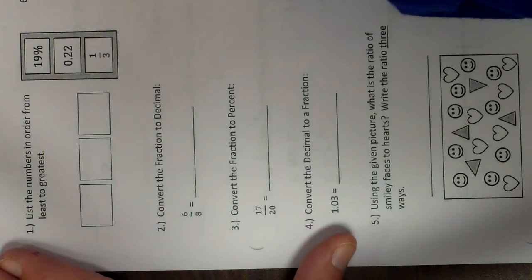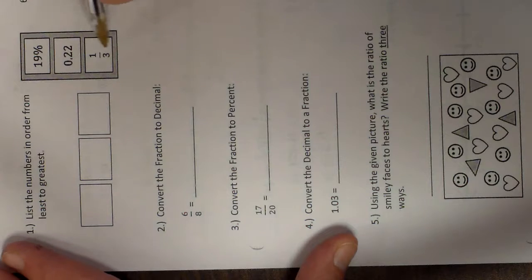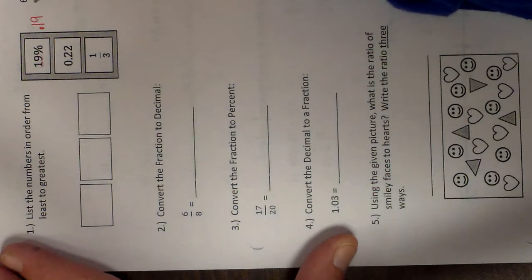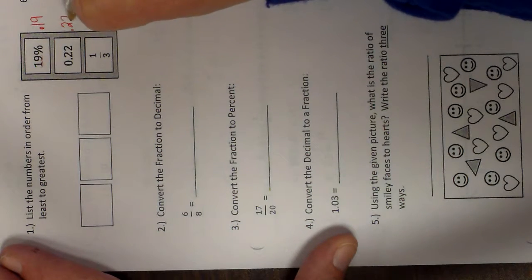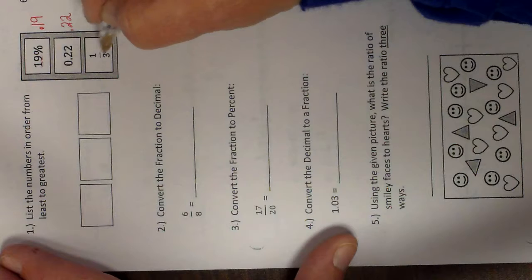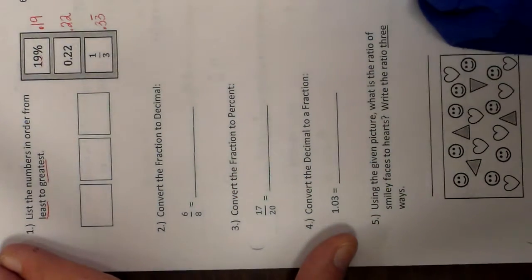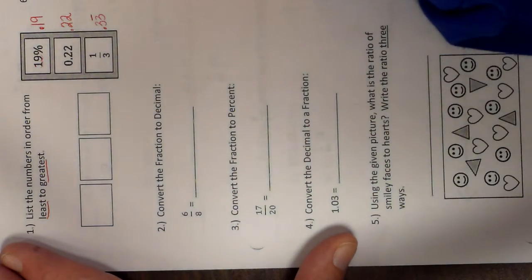So it says list the numbers in order from least to greatest. It gives you 3 values here. Of course, you can't compare them least to greatest until you change them to decimals. So percent to decimal, decimal moves 2 places to the left and gets dropped down. So 19% becomes decimal .19. Decimal .22 doesn't change. Hopefully by now you know that 1/3 is equivalent to decimal .33 repeating. Least to greatest was how we were to order them. 1, 2, 3. They're in order.